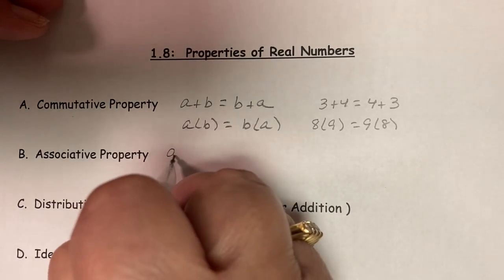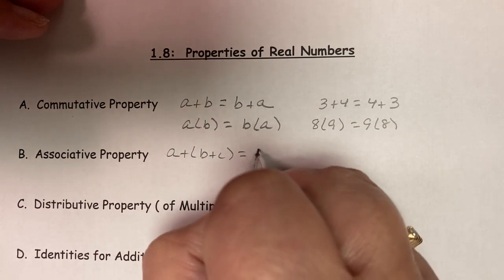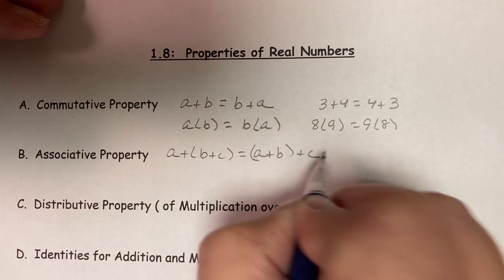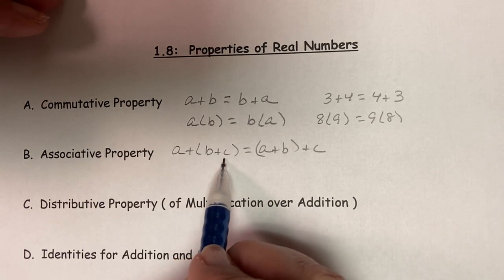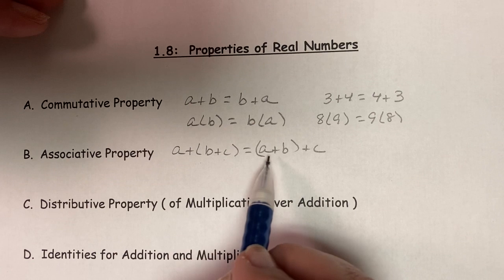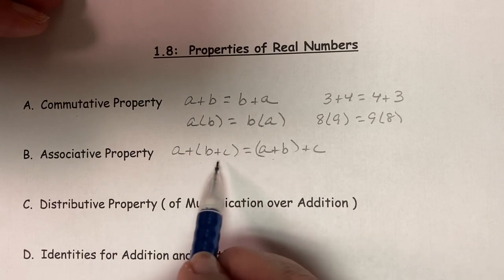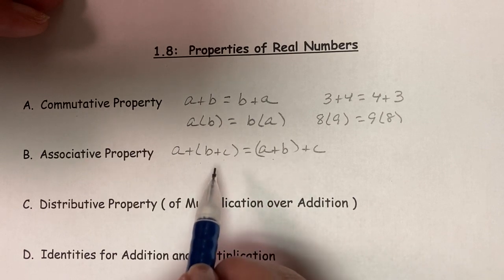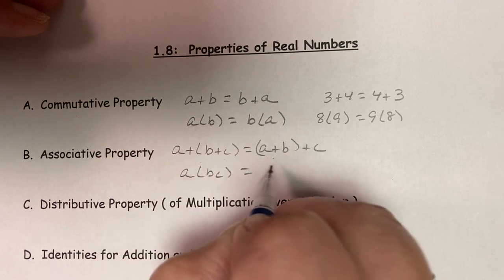Associative property says it doesn't matter how things are being grouped when you are adding or multiplying. So in other words, if you look at this side of the equal sign, the B and the C are being grouped together. Here, the A and the B are being grouped together. It doesn't matter. You're going to end up with the same answer in the end. Notice no order has changed, so there's no commutativity happening here. It's just things have been regrouped, and that's the same thing for multiplication.